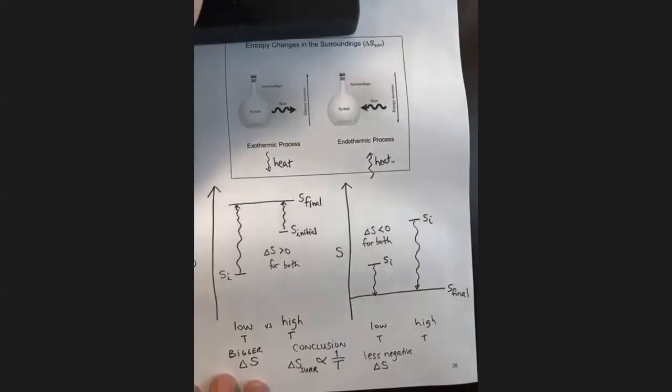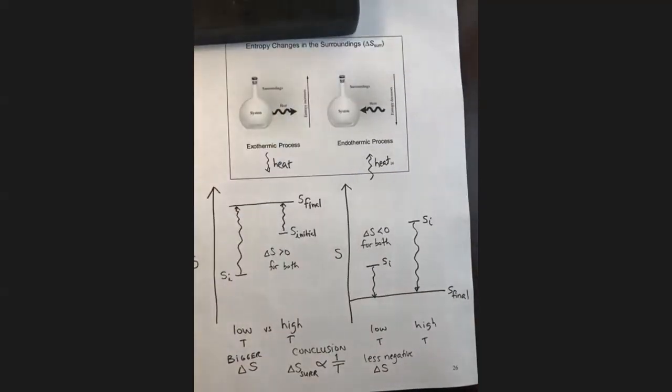So a higher temperature initially will produce a smaller delta S. A lower temperature to start with will result in a bigger delta S. They're inversely related, all right?